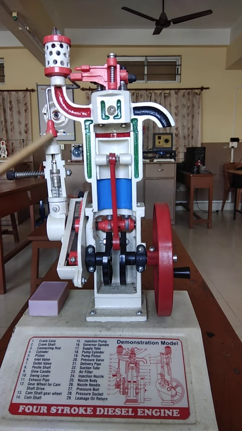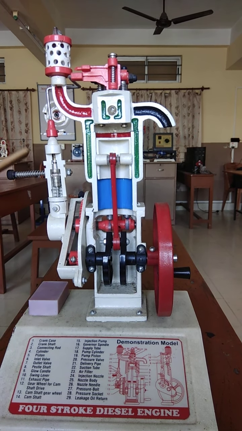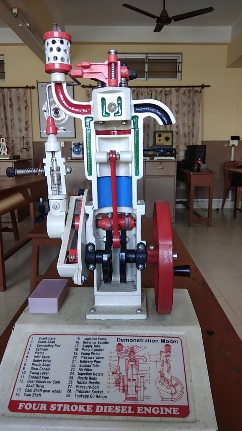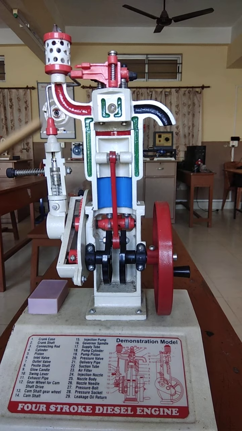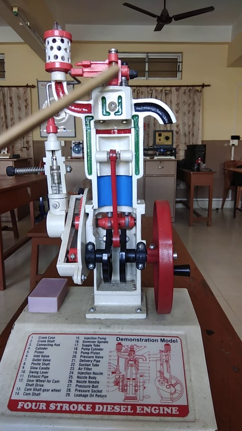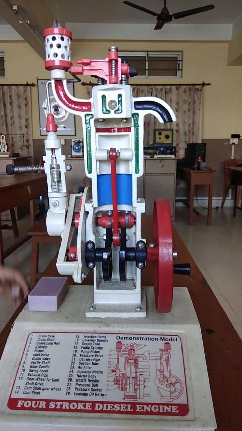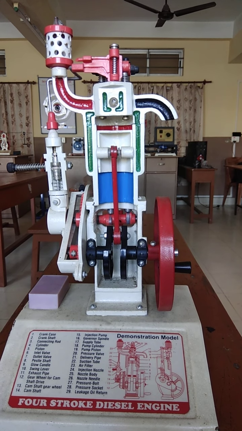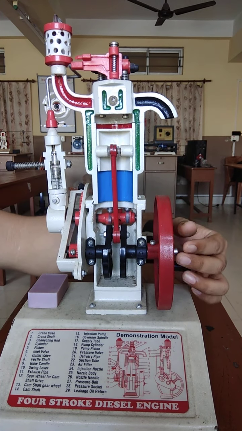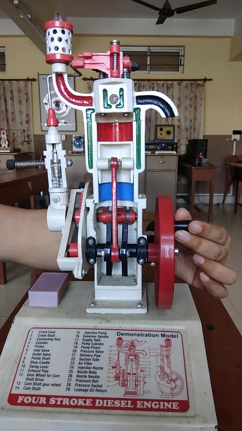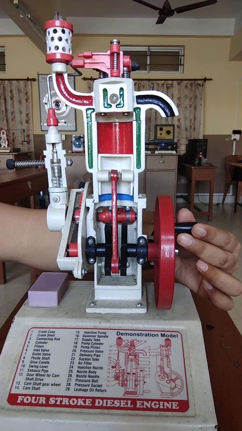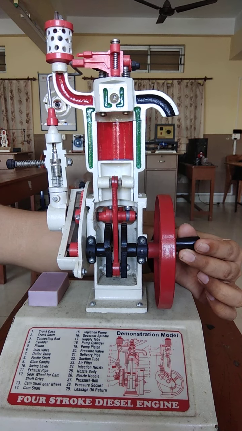The construction over here, you can see this is the assembly in which the fuel injection takes place, or you can take it as the fuel injection system assembly, and this part could be taken as the fuel injector. You know that when the piston is at TDC, the suction stroke takes place, and during the suction stroke, the air is drawn inside the cylinder.